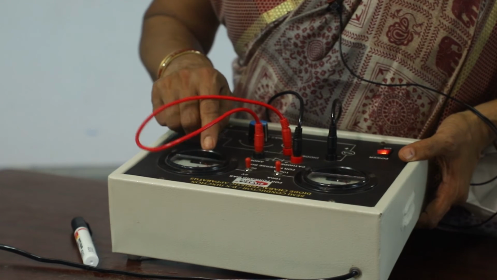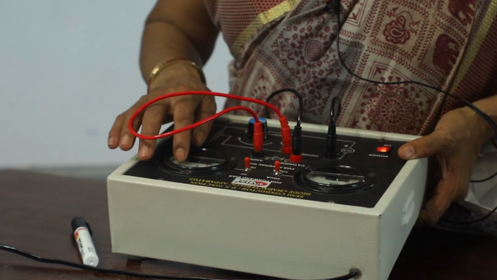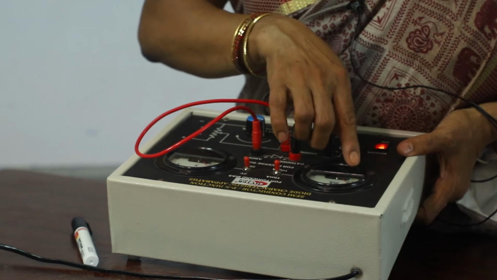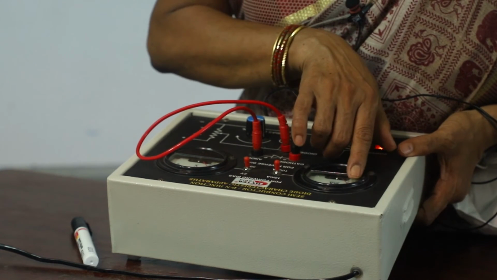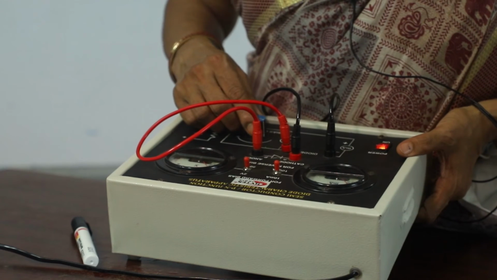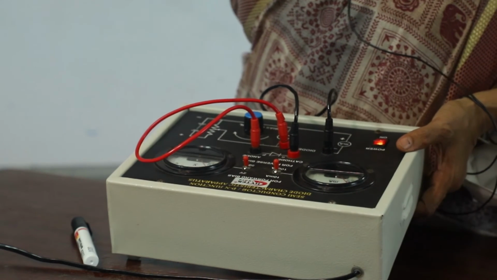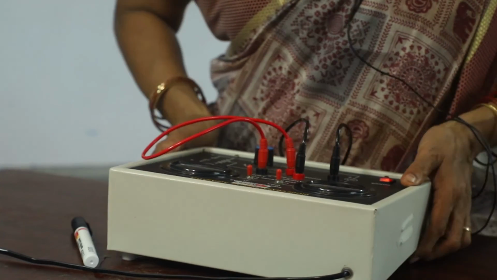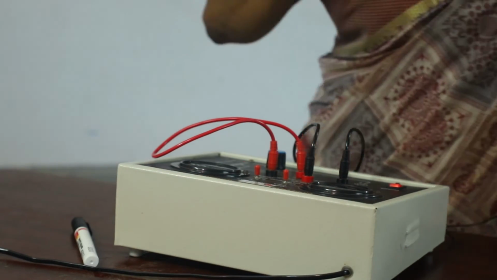The division on which the pointer lies multiplied by the least count gives you the voltmeter reading, and similarly the milliammeter reading. Go on regulating and note down 12 to 15 readings, then plot the graph. You will get an almost similar graph, and that will be the forward characteristic.